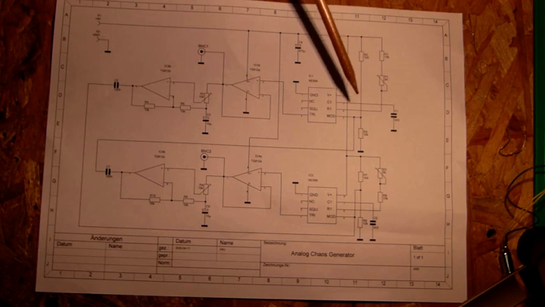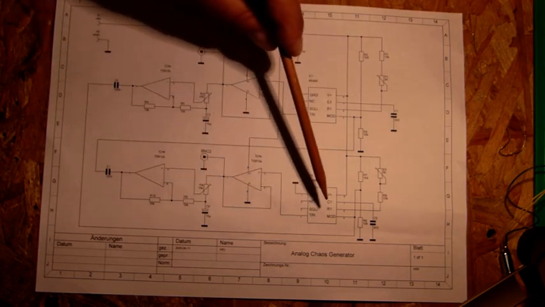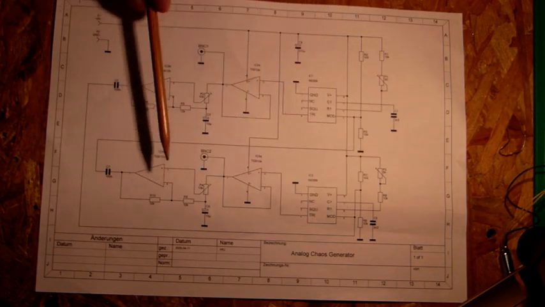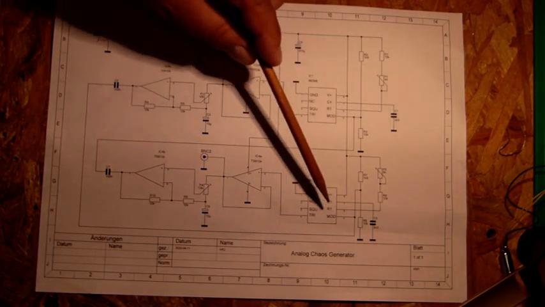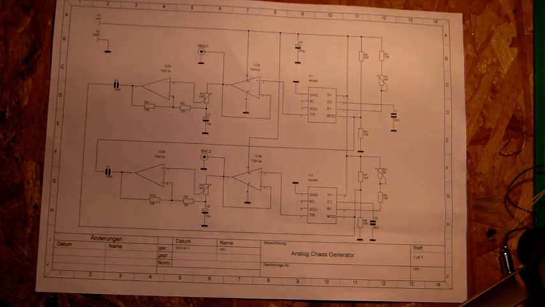Okay, so the output of this VCO is sweeping the second VCO, and the second VCO is absolutely identical wired to the first one, and thus the output of the second VCO is sweeping the input of the first VCO. And that's all. This is a scheme for a perfect chaos.